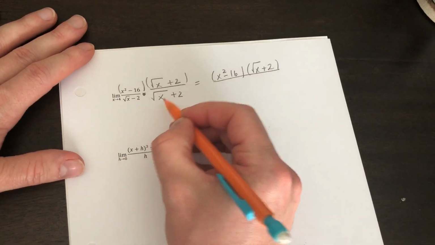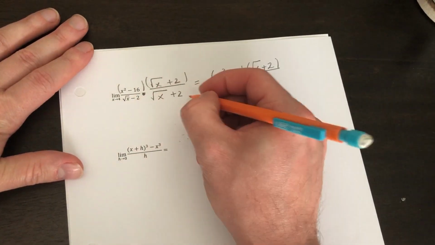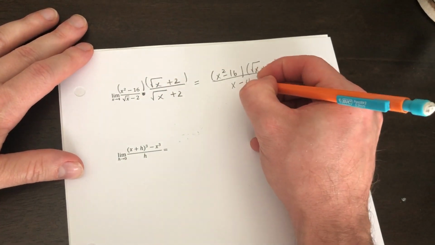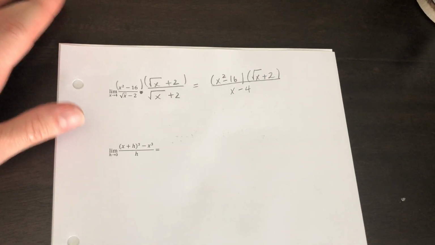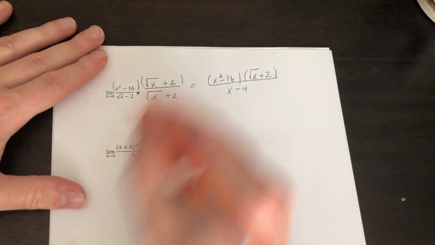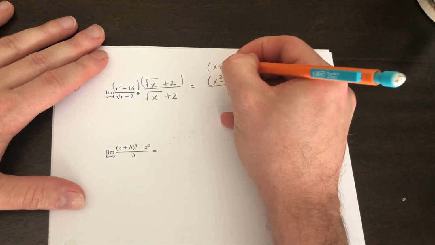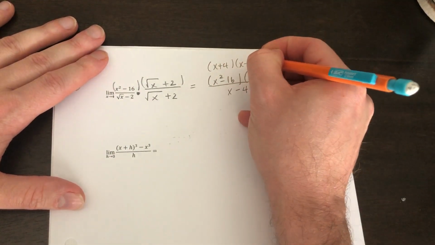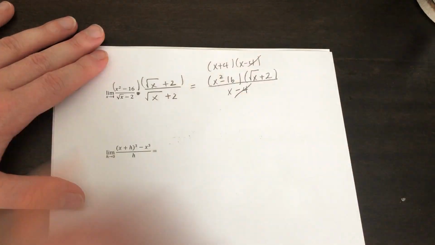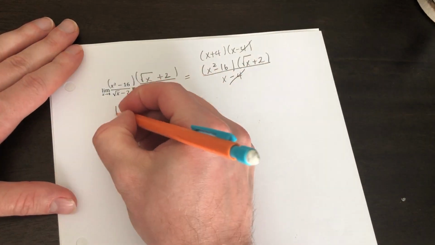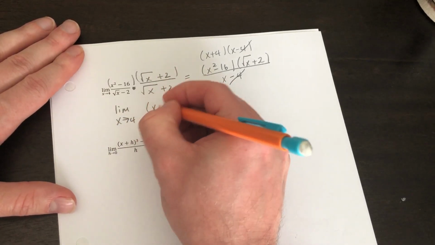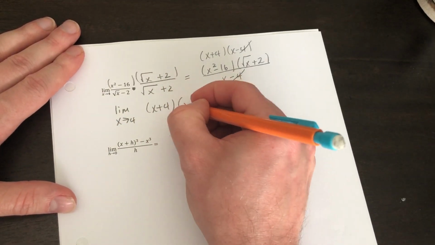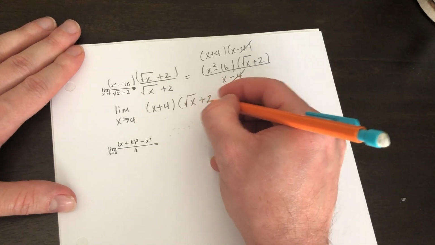And square root of x times square root of x is x. -2 times 2 is -4. Now the whole goal is to be able to cancel something top and bottom. Now I know this difference of squares will factor to x plus 4 and x minus 4. So the x minus 4s will end up canceling. So we'll do the limit as x approaches 4 of x plus 4 and square root of x plus 2.